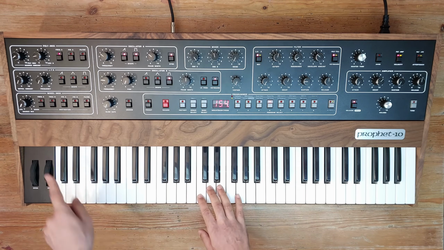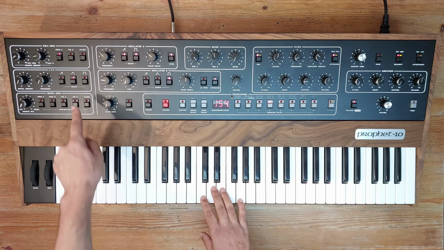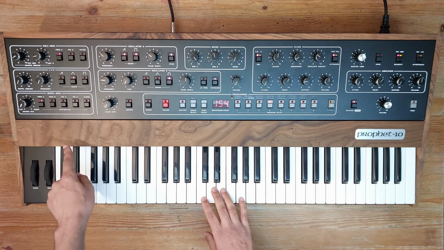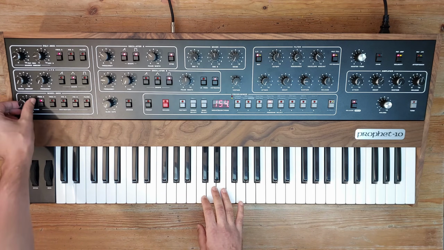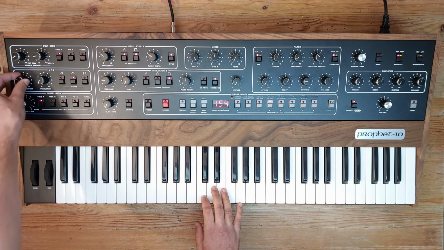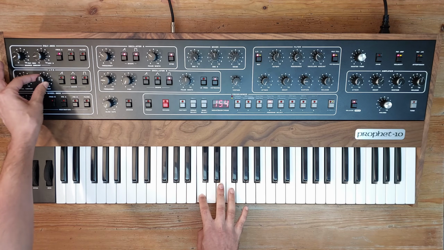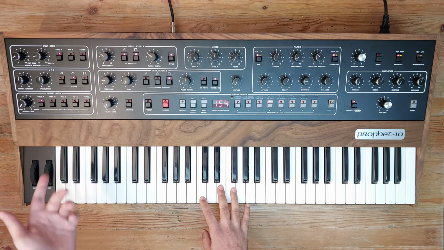I'm going to use the LFO for this. For now, I'm using a triangle wave. And I will control the frequency of oscillator A. You can hear that we have, let's say, a frequency change or something.